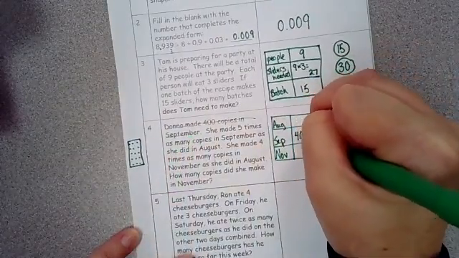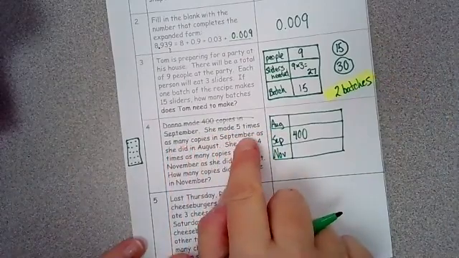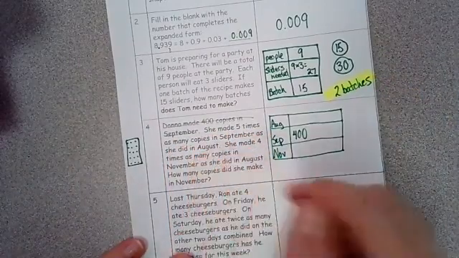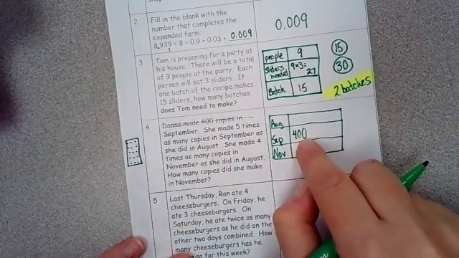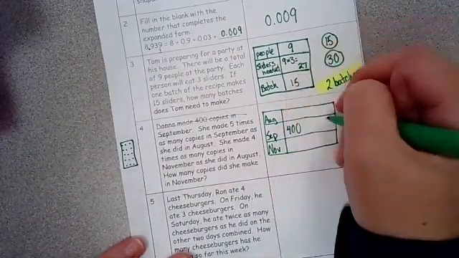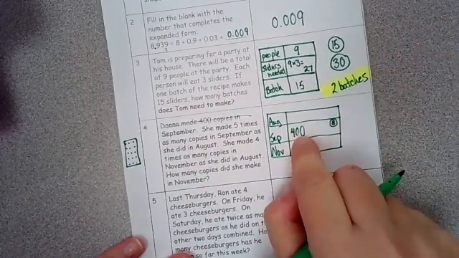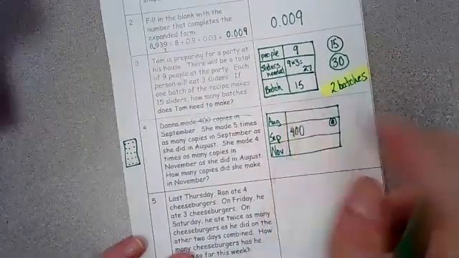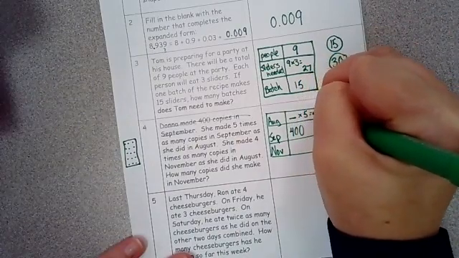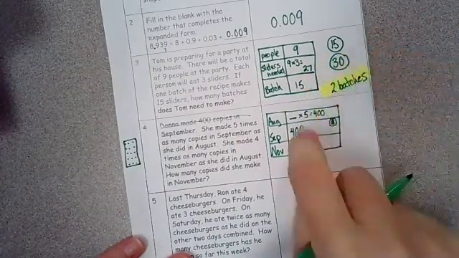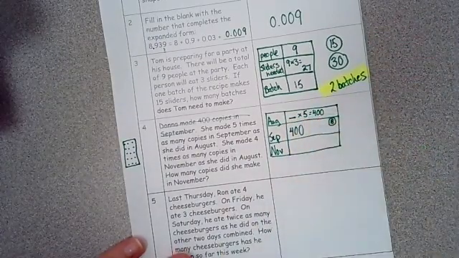There are 400 copies. She made 5 times as many copies in September as she did in August. So what that means is that September is 5 times as big as August. I like to write a B here to show that this is the bigger number. This is 5 times as much as this. So what you have to do is you have a number times 5 will give you 400, and you're trying to figure out what that number is. What number times 5 will give you 400?